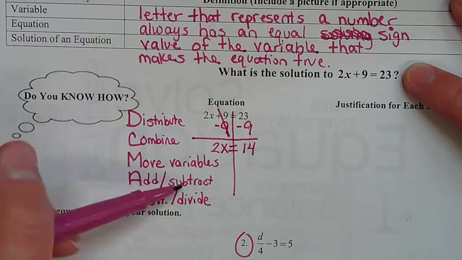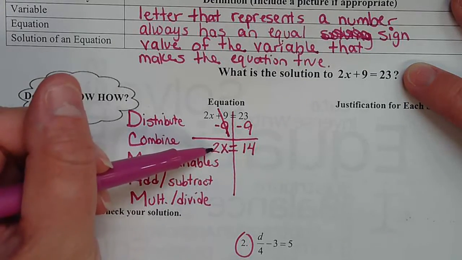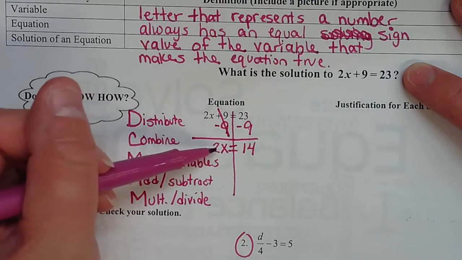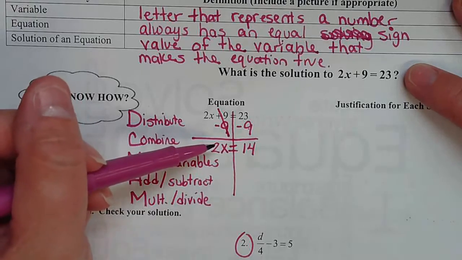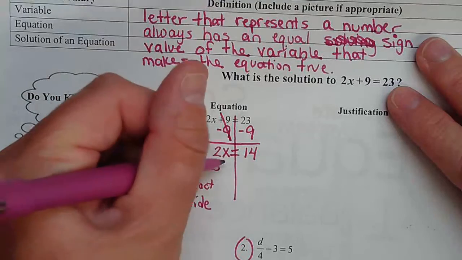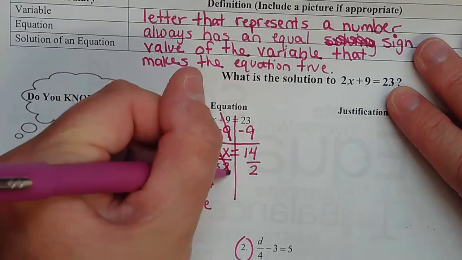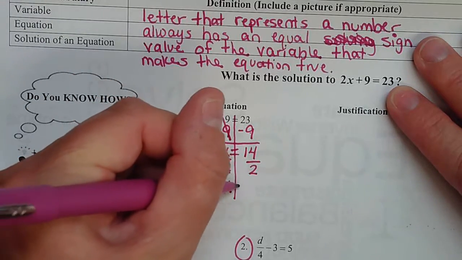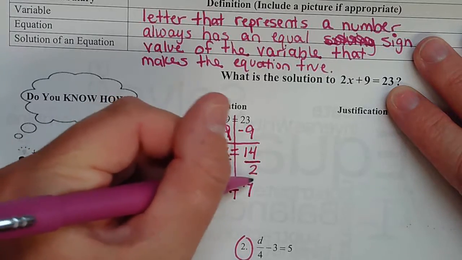Okay, so we did the adding or subtracting. Now we need to do the multiplying and or dividing. So we have 2x. To get x by itself, what operation is going on between the 2 and the x? Well, the operation going on between them is multiplication, but to undo multiplication, I'm going to divide by 2. And 2 divided by 2 is 1. So I'm left with 1x equals, and then 14 divided by 2 is 7.